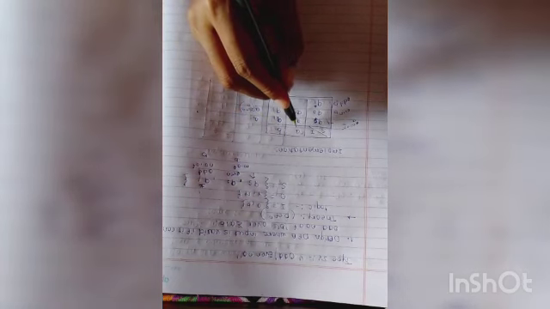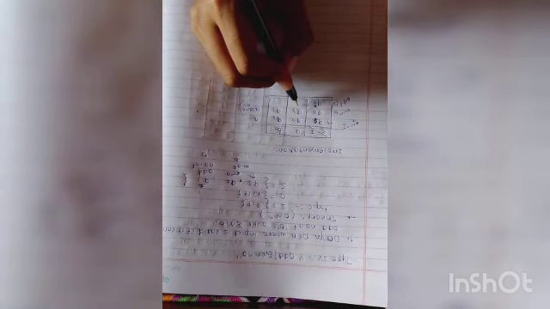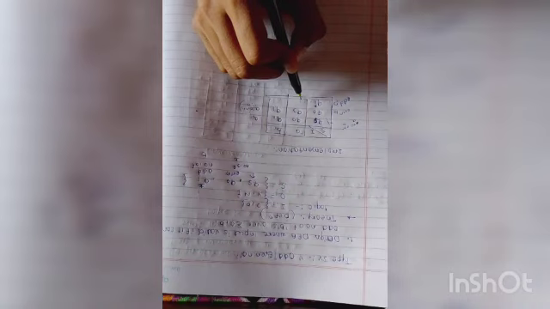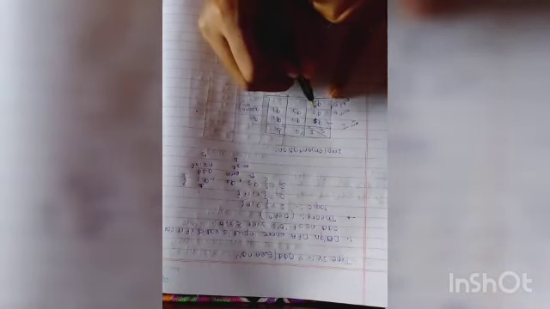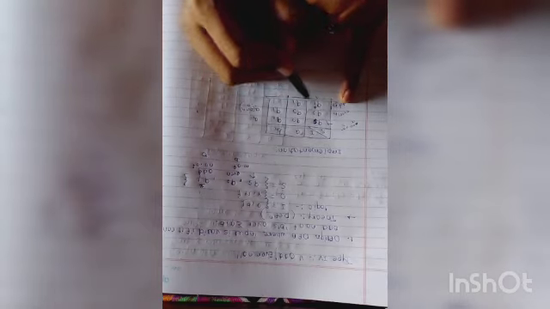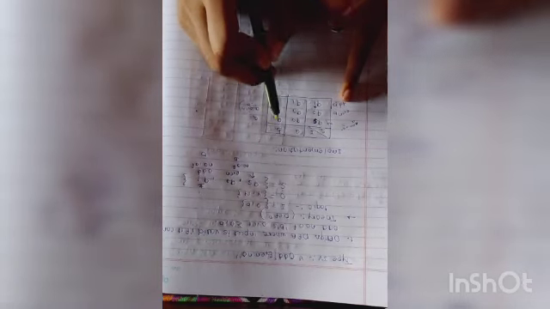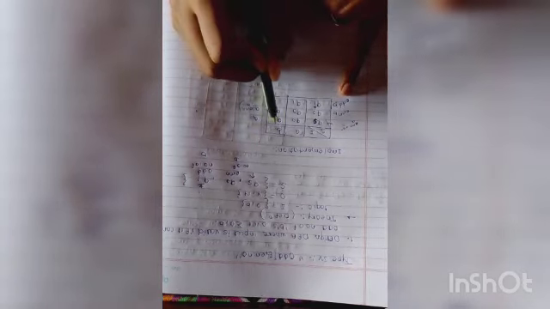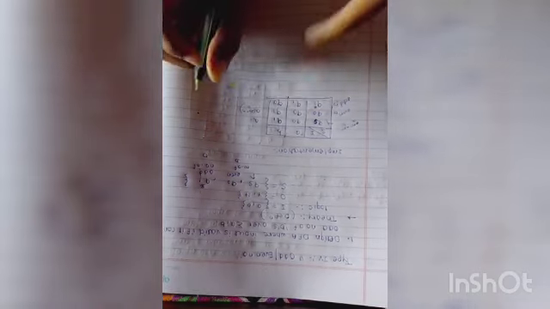For an odd number of b's we have state Q1. When we take an odd number of b's and add one b, it makes it even. For an even number of b's we have state Q0.